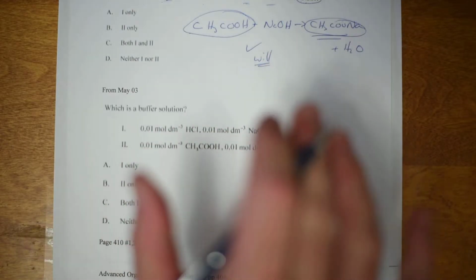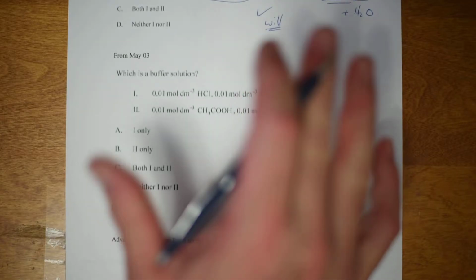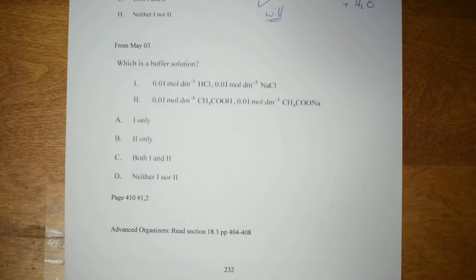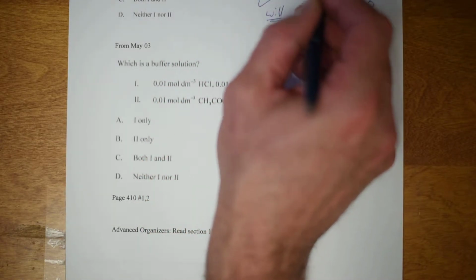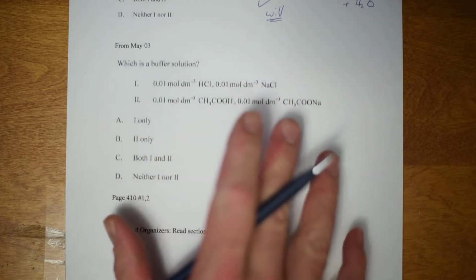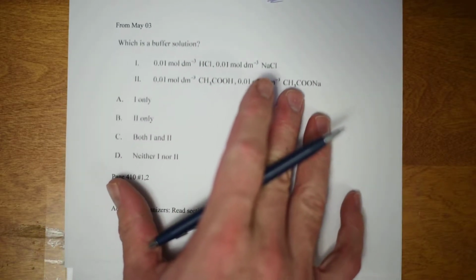So you've got to watch out for that, and we're going to come across this when we talk about pH curves in about a day's time. So just watch out for that. Don't get fooled by the fact that this is not the salt of acetic acid. It can do the job.